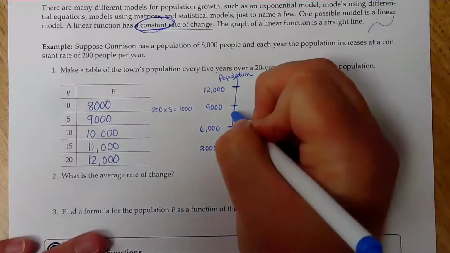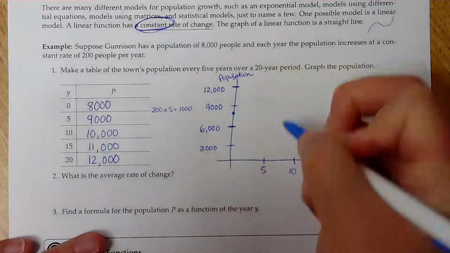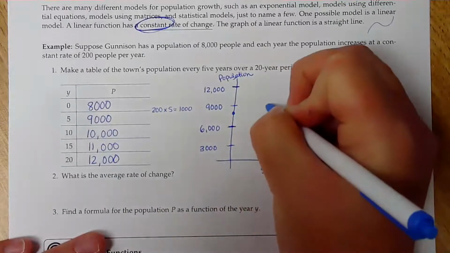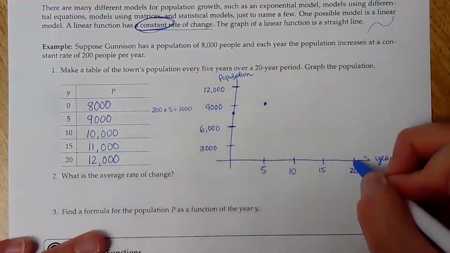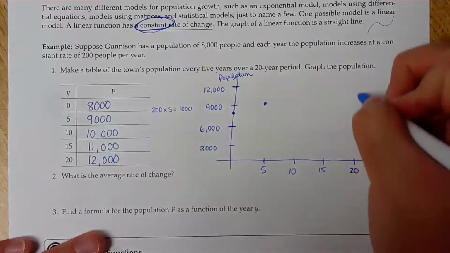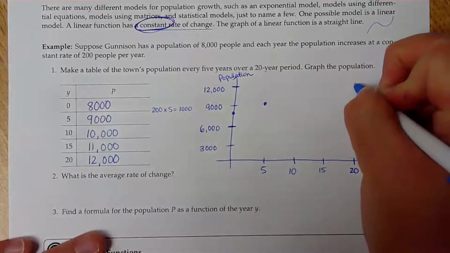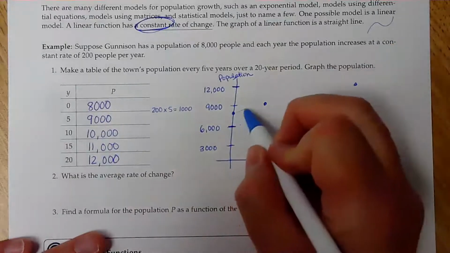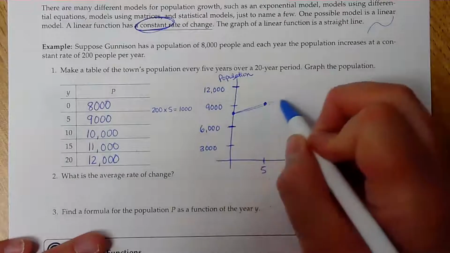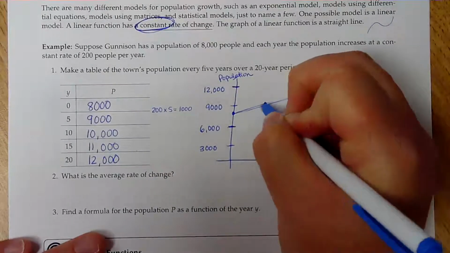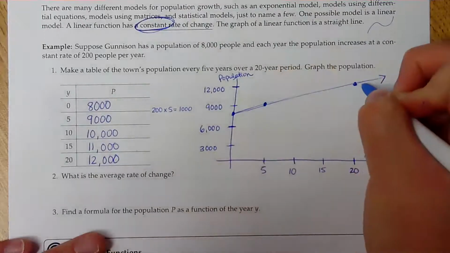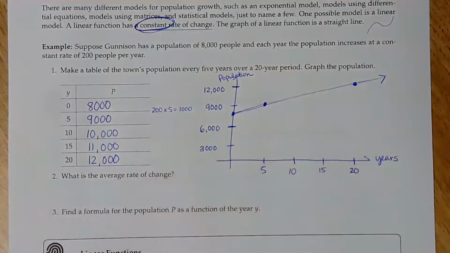So at year 0, we have about 8,000 people. And at year 5, we're about 9,000 people. And I'm going to put one more point out here, the one for 20 years. That's about 12,000 people. All right, let's see these dots. If I drew my graph decently well enough. Yeah, those dots line up well enough. It's always scary when you freehand a graph. You're like, oh, I hope those dots line up. All right, so there is our graph and table of the town's population.